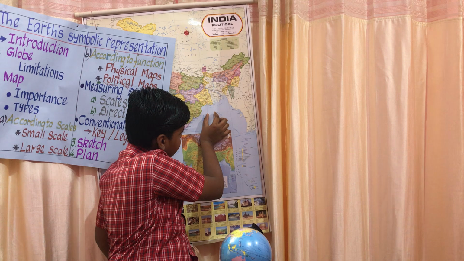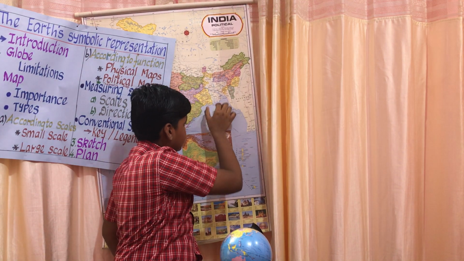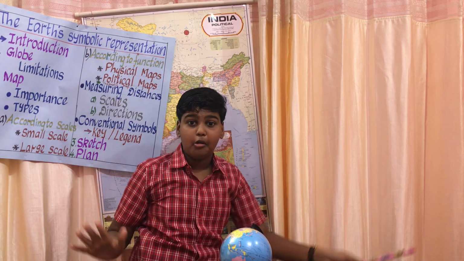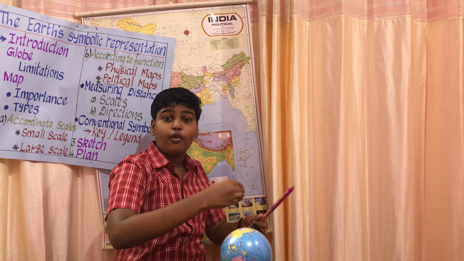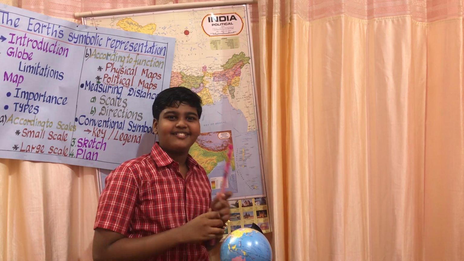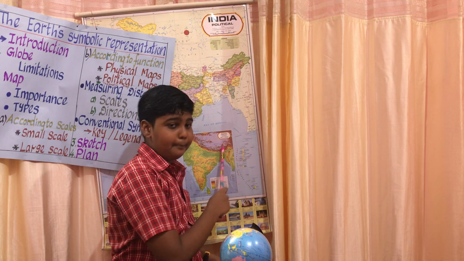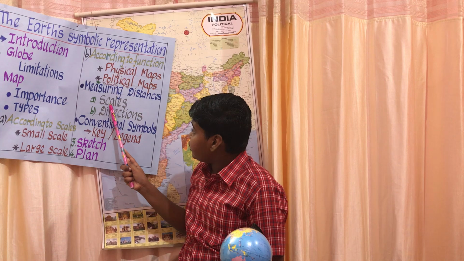From this point to this point is 1 centimeter. This 1 centimeter is a map distance and this 43 kilometers is the actual ground distance. So 1 centimeter on a map is equal to 43 kilometers on the ground. That is how we measure the distance on a map and on the ground. So this is the first definition of the scale.